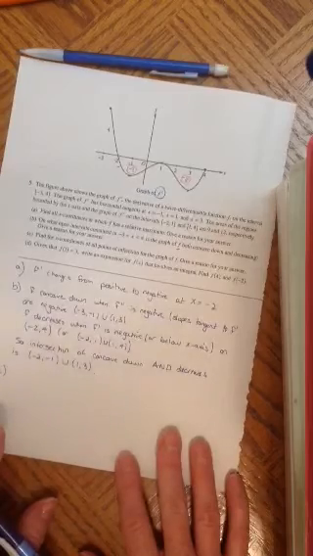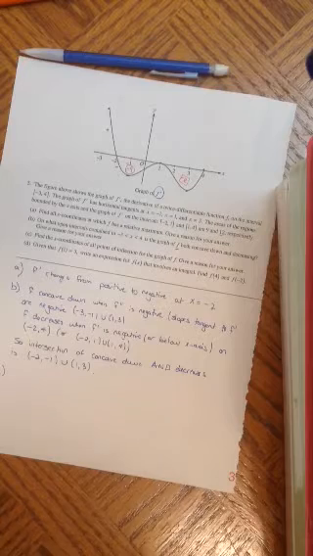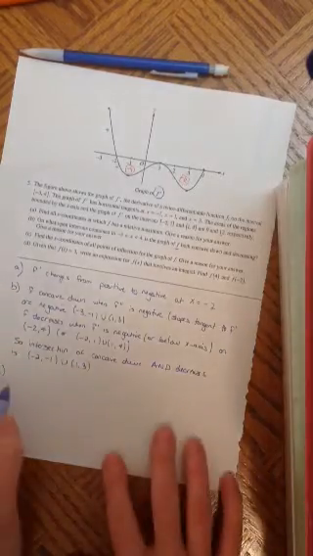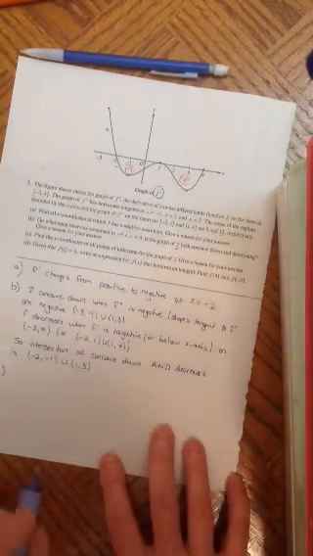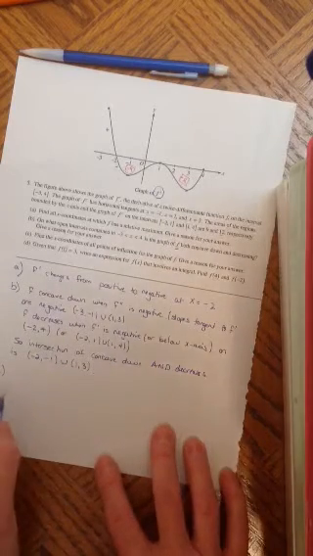All right, for letter C, let me see how I'm doing up here. You can still see, I'll just write over a little bit. So for C, it says, what are the x-coordinates for all of the inflection points? So the inflection points are going to happen where the slopes tangent to f prime, the first derivative, change sign, either positive to negative or negative to positive.